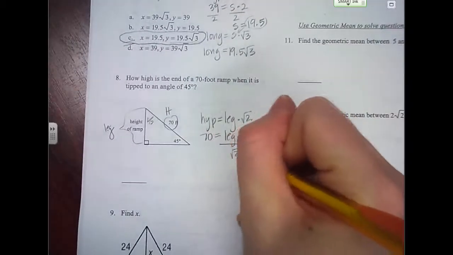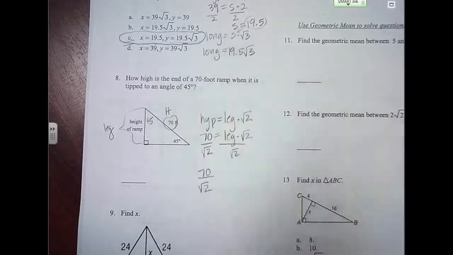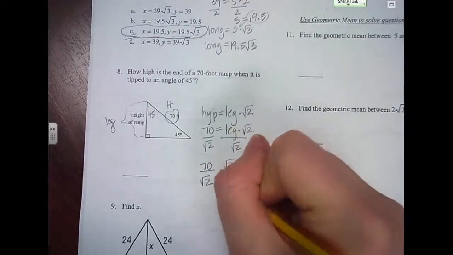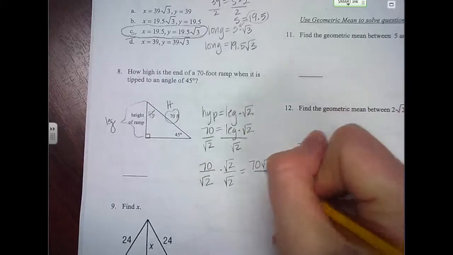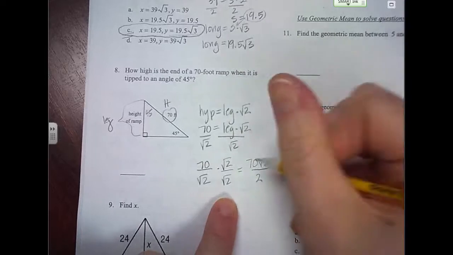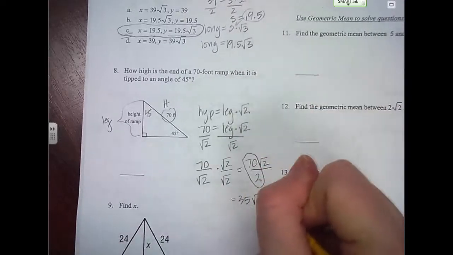Divide by square root 2. Again, don't leave that radical in the bottom. So multiply top and bottom by square root 2. When you multiply these, the radical goes away, you get 2. And you can reduce this 70 over 2 to be 35 square root 2.